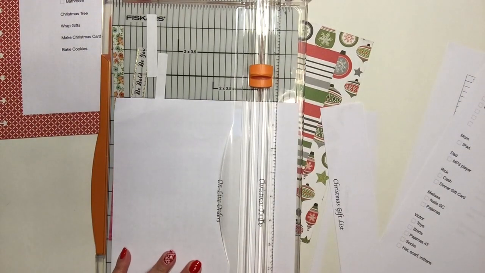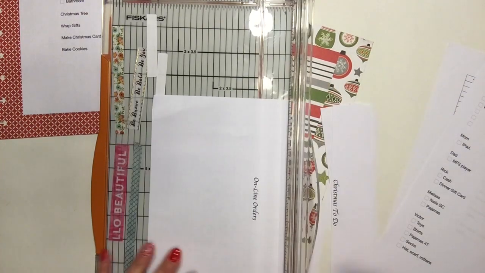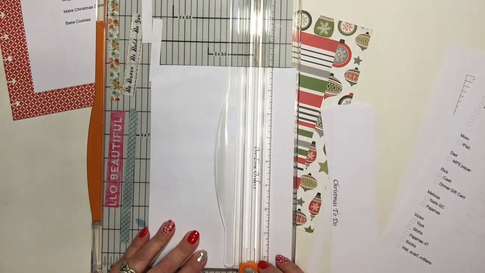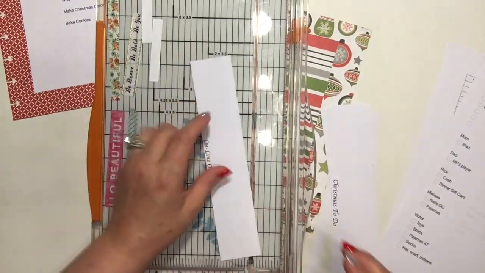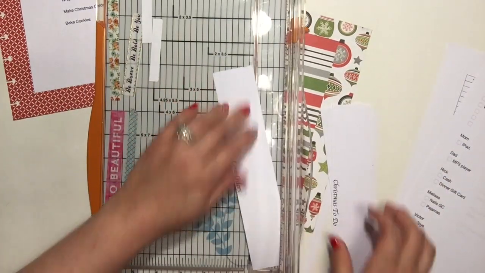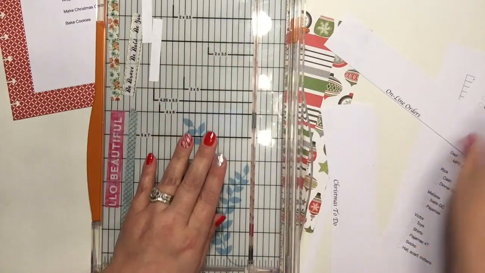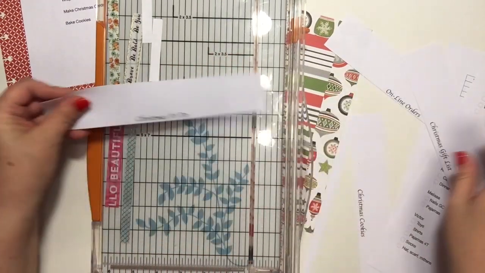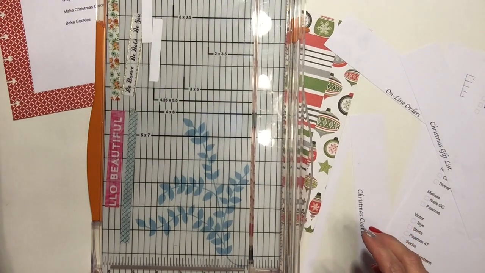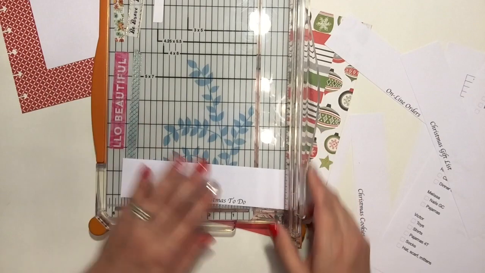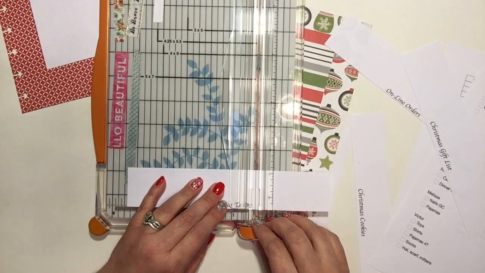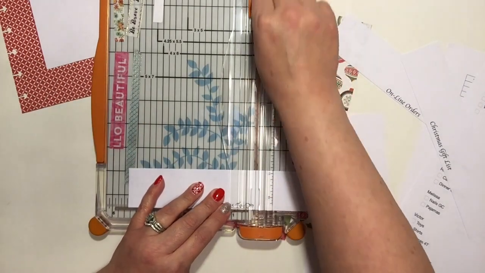I'm just looking at it, seeing how it's lining up, and then just cutting them. All right, so that's going to go up there. So I definitely want to trim this down.